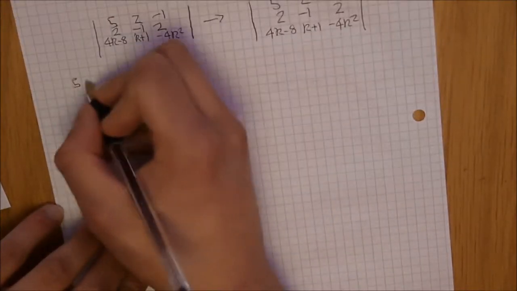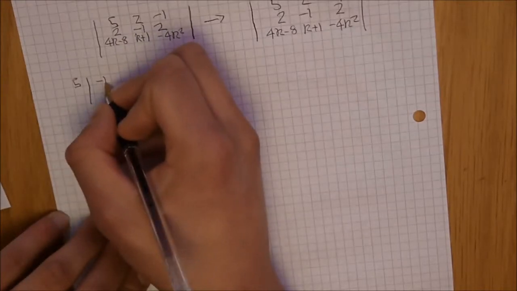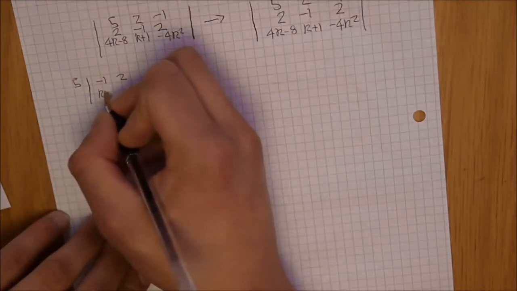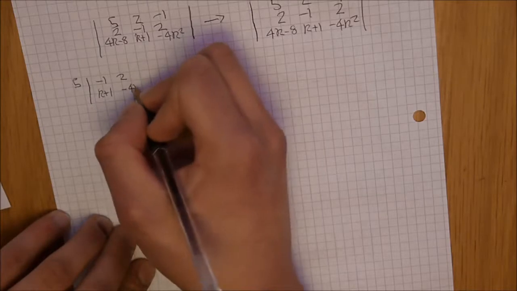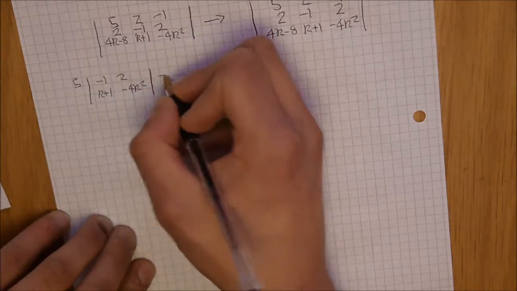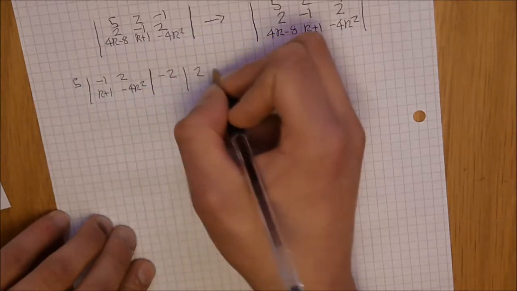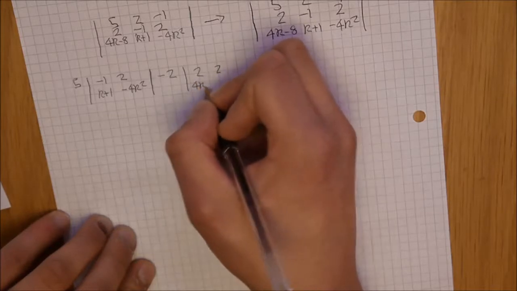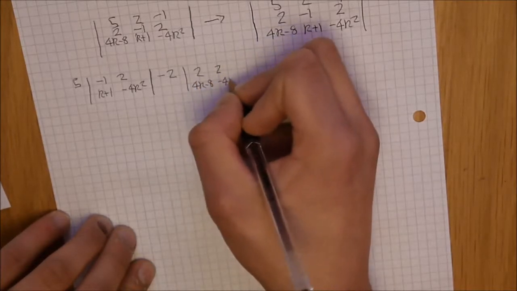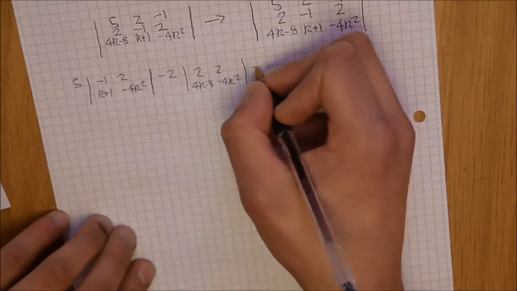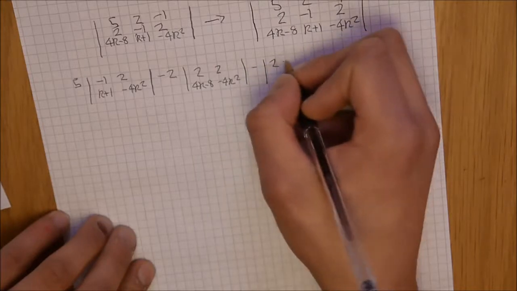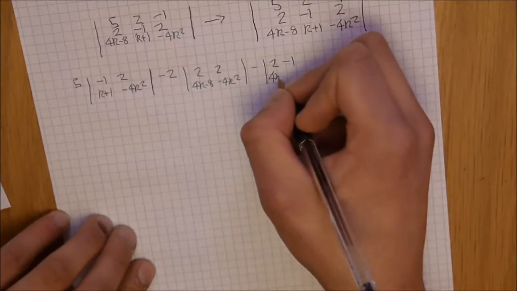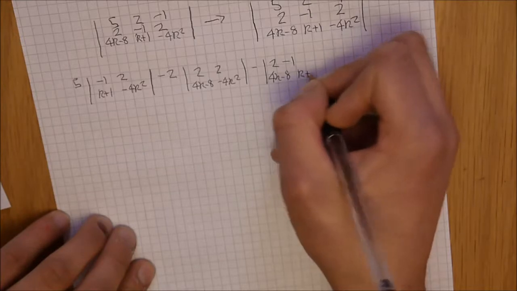So what we do is we do 5 lots of minus 1, 2, k plus 1, minus 4k squared, minus 2 lots of 2, 2, 4k minus 8, minus 4k squared, minus 2, minus 1, 4k minus 8, k plus 1.